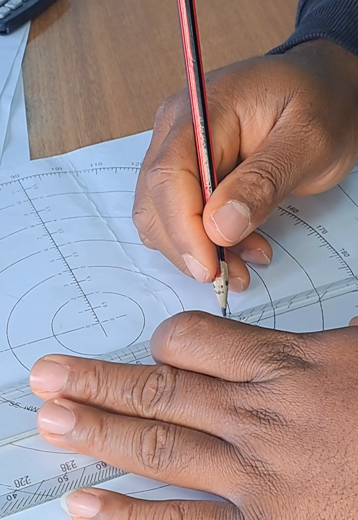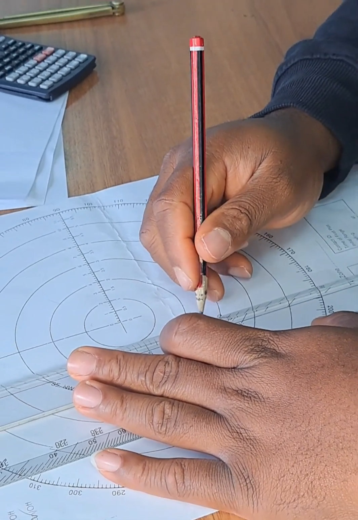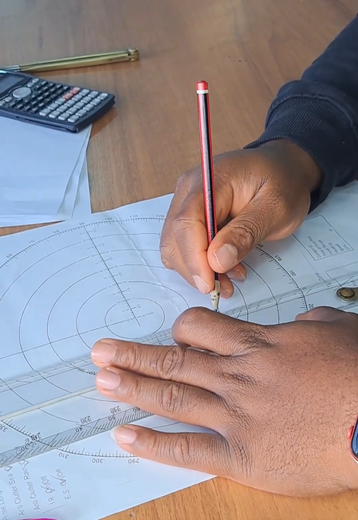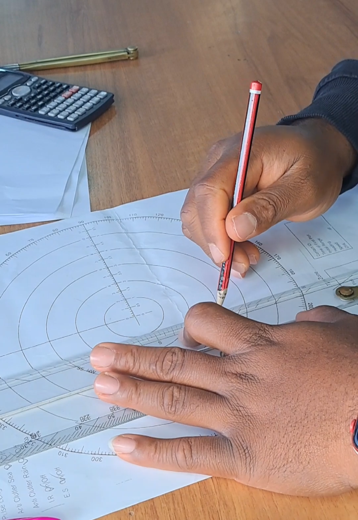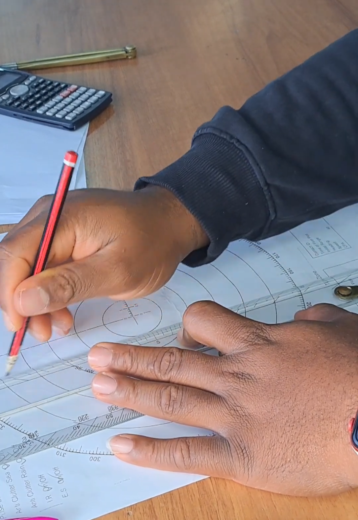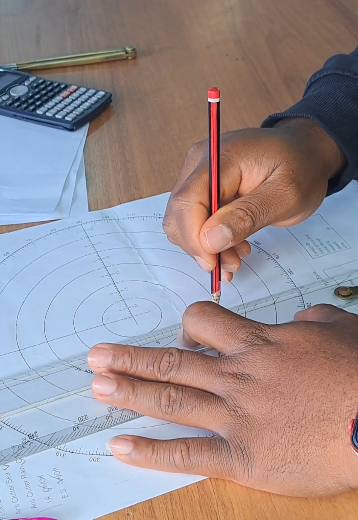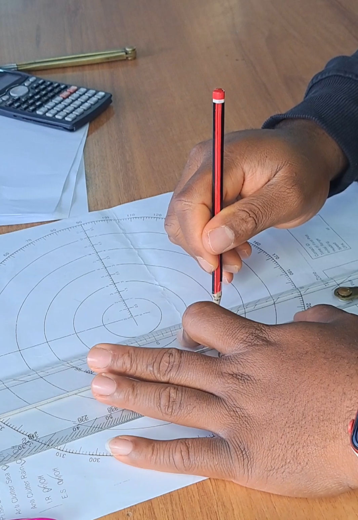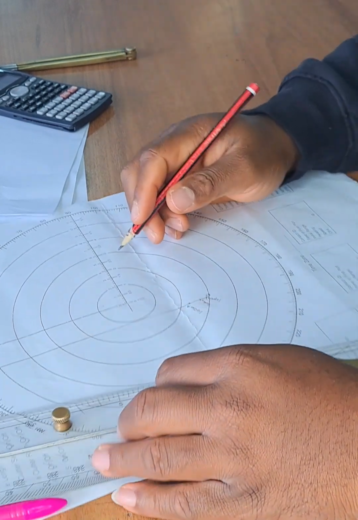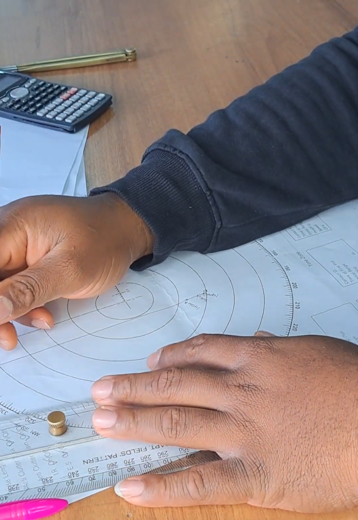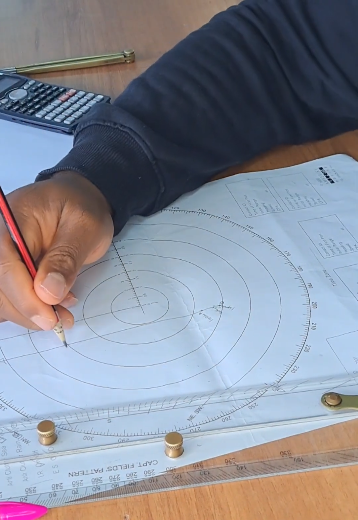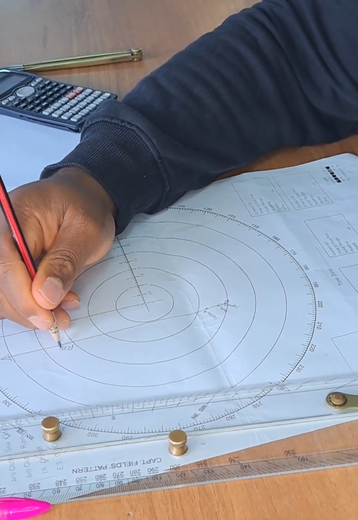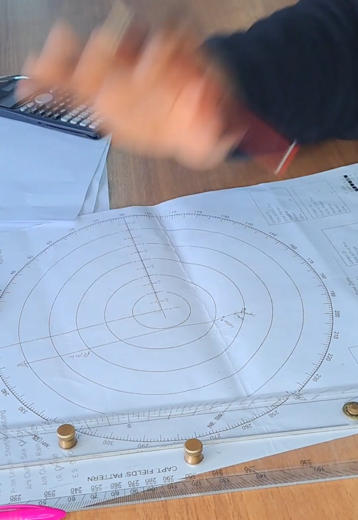You see what I have done? Then you draw a line across. I've drawn a line across. So this line is Romeo, Mike, Lima, the relative motion line.